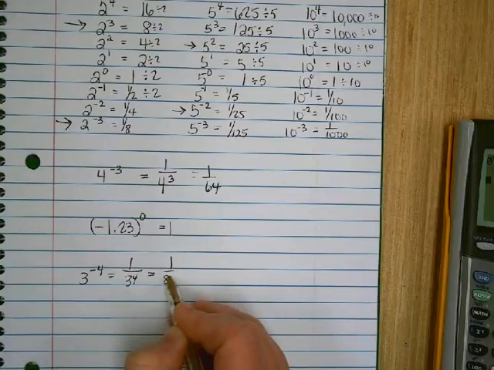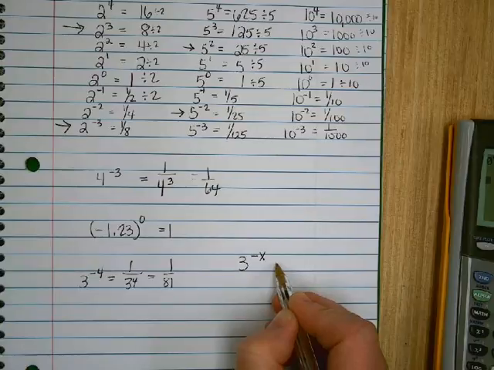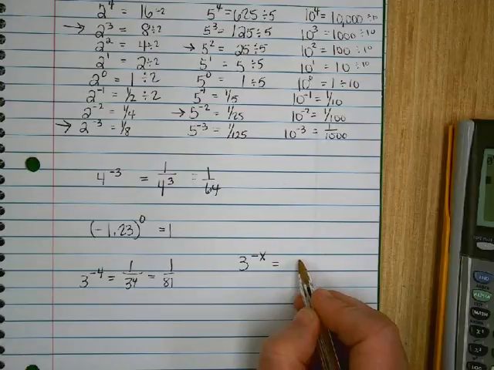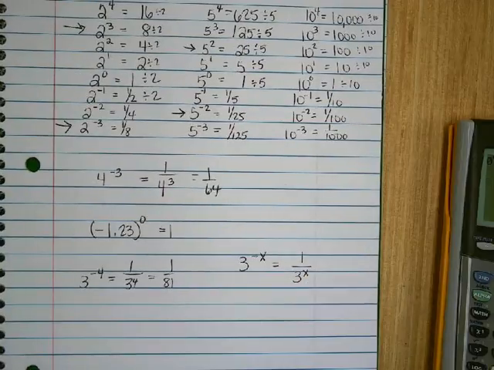Okay. So if I had 3 to the negative x power, you could write it as what? Just 1 over 3 to the x. I can't give an answer because I don't know what x is, right?